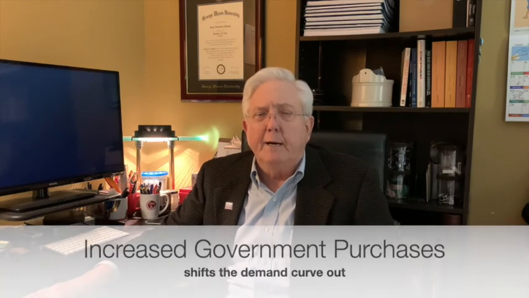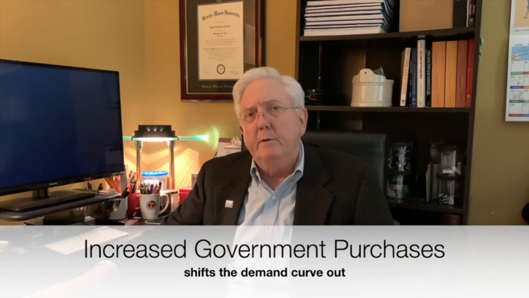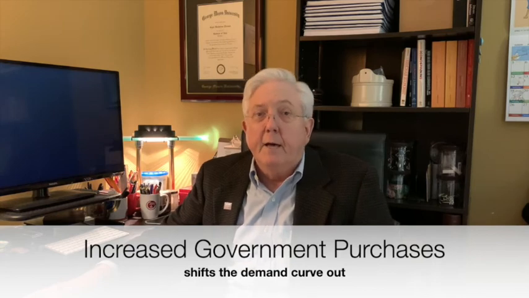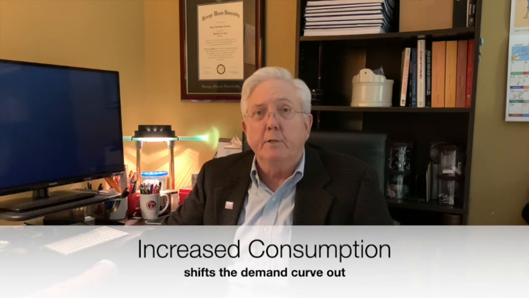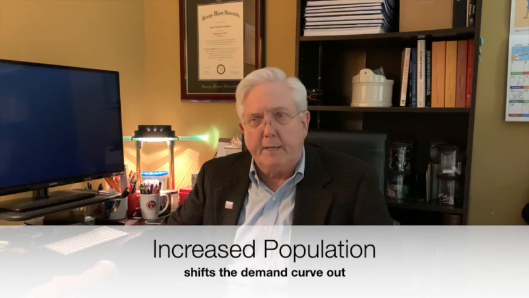Another would be government purchases. If the government pulls money out of the loanable funds market and then spends that in the economy, that would increase aggregate demand. Another would be an increase in consumption on the part of the public, an increase in the population that's consuming. So a number of different things can cause that to happen.